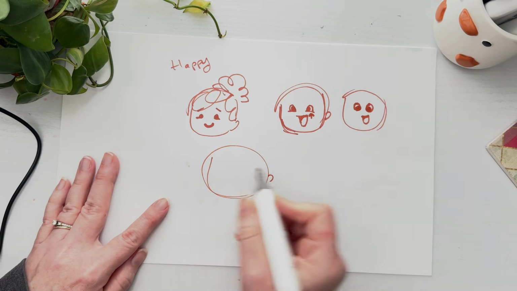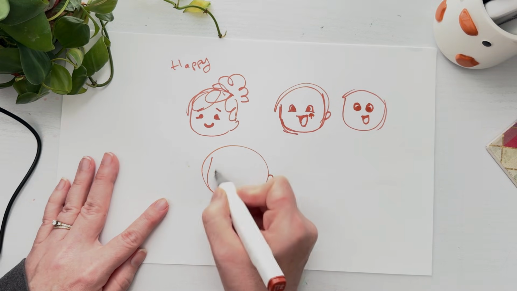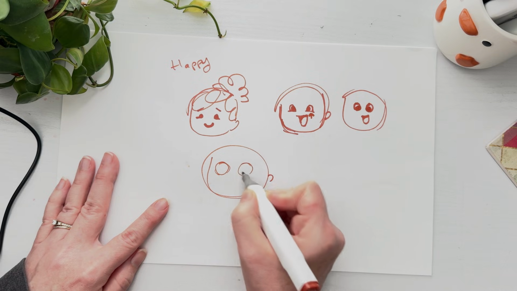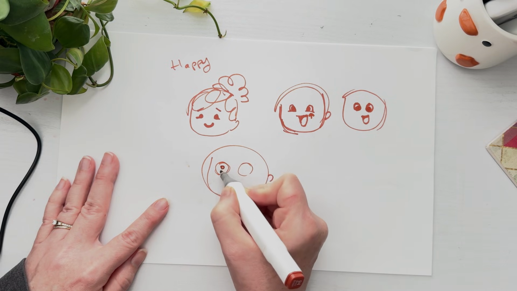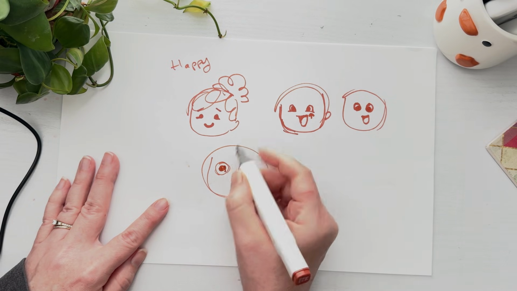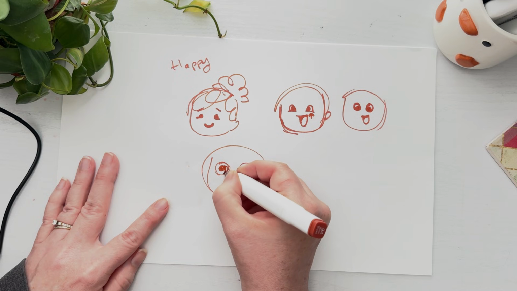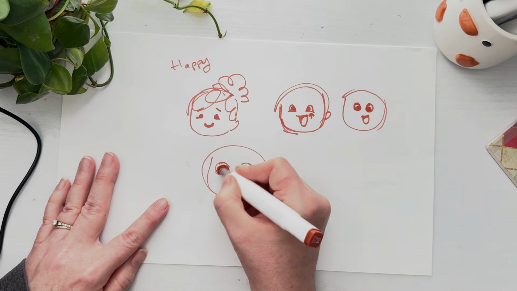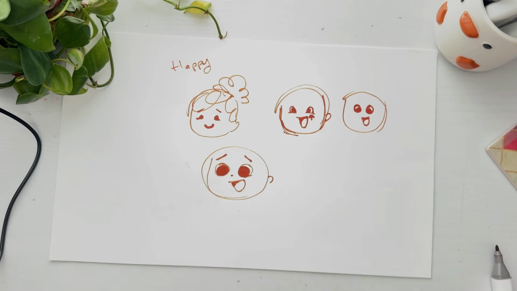Some other cute things that you can do with happy eyes is have them really big, but then leave some whites of the eyes to show. Let's see if I can do this with a marker. Wow, no, I cannot. I don't have a white pen, so we're gonna do white out. Let's see if it works, guys. This will be fun. Okay, there we go.